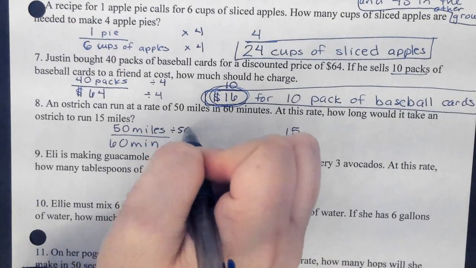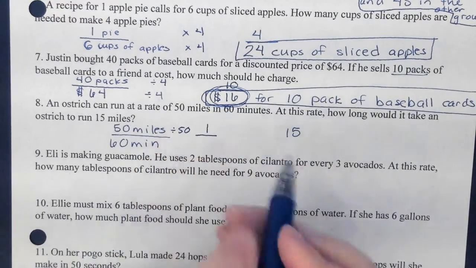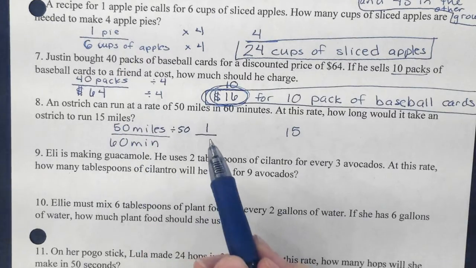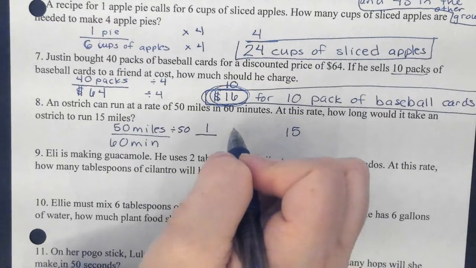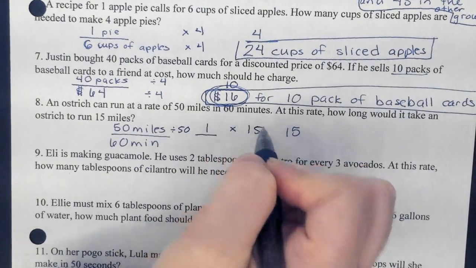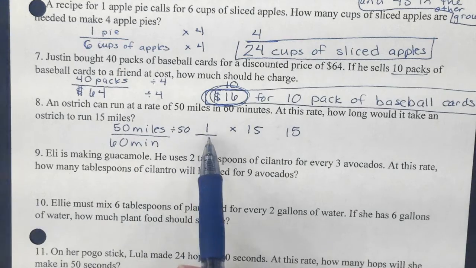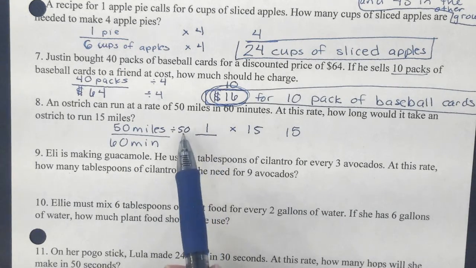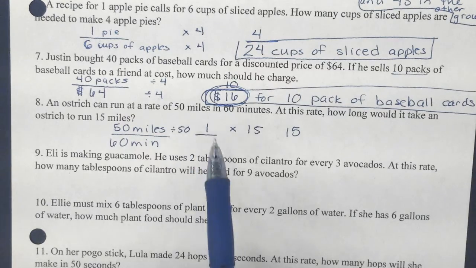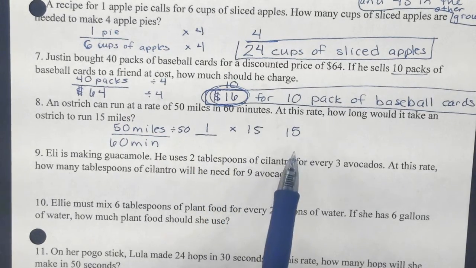So if you're not so good with those multiplication facts, remember we talked about you can always get a 1. And then once I have a 1, what could I do? Multiply by 15. Do you see? It's the same number of steps, isn't it? Liam divided by 10 to get 5 because then 5 times 3 gives me 15.